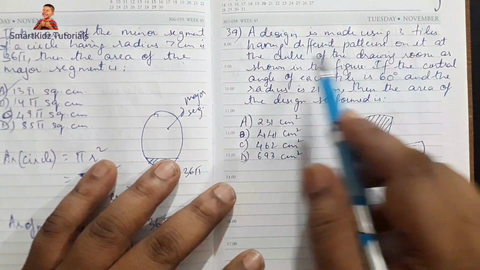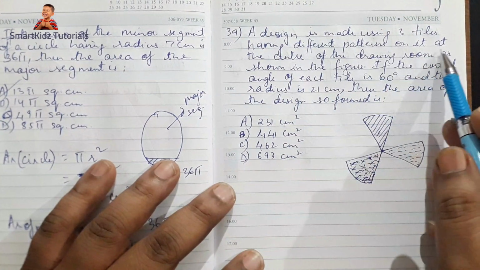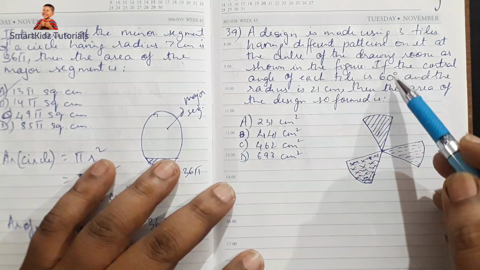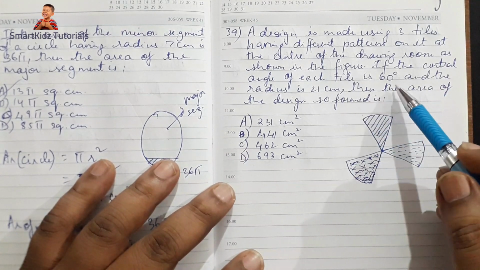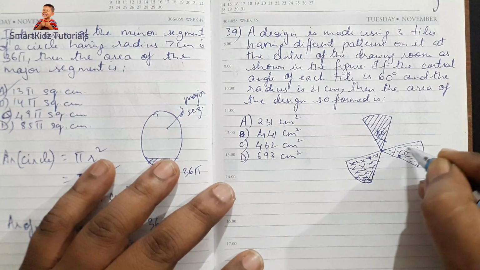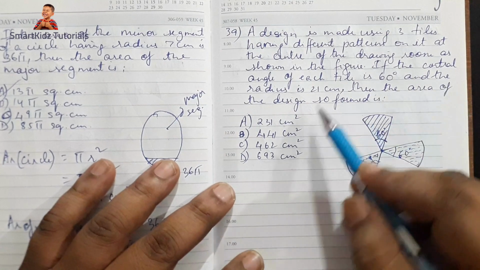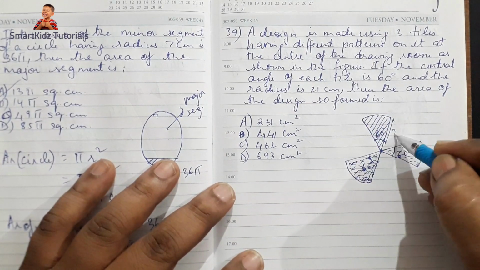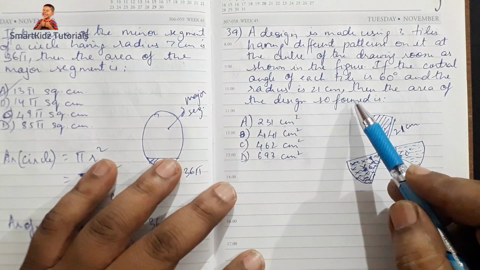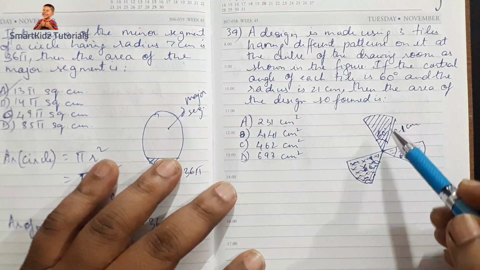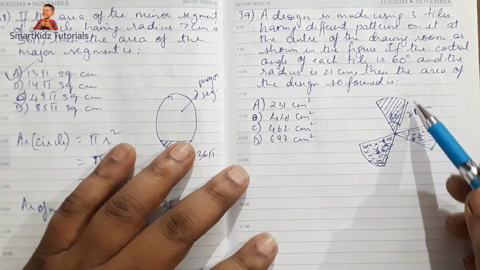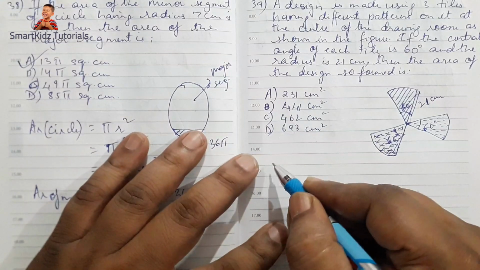Question 39. A design is made using 3 tiles having 3 different patterns on it at the center of the drawing room as shown in the figure, like this. If the central angle of each of the tiles is 60 degrees, that means this is 60 degrees, of all of them, and the radius is 21 centimeters. So this is 21 centimeters. Then the area of the design so formed is, so the area of the sectors of each of them will be equal because the radius is same, angle is same.